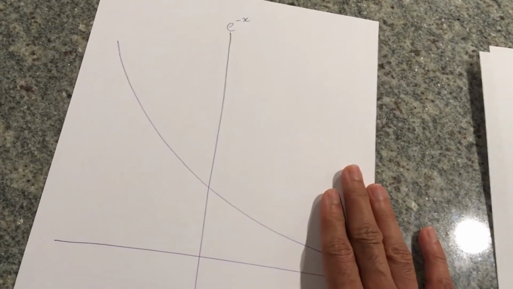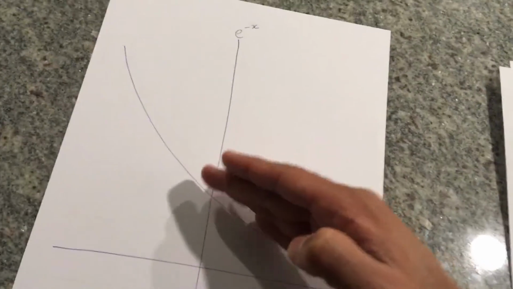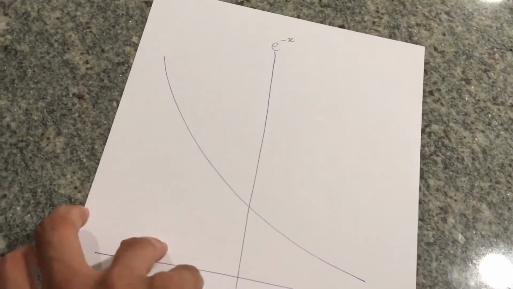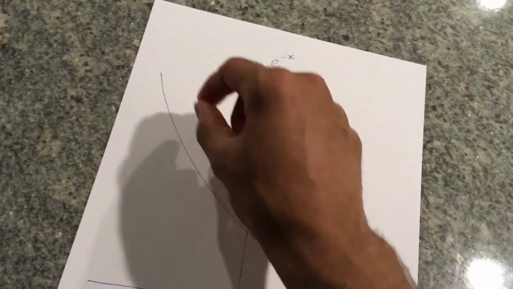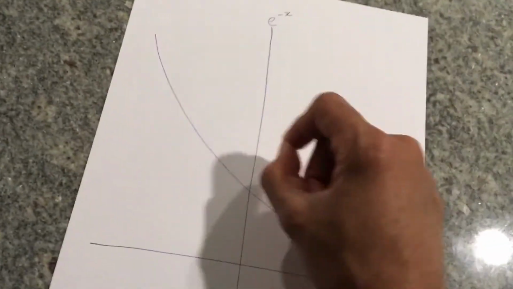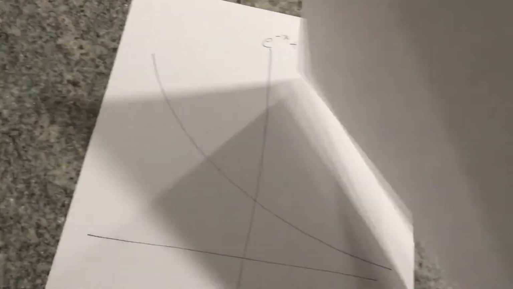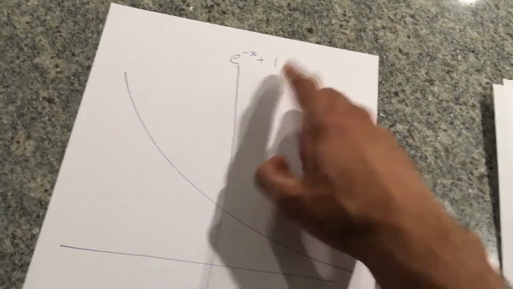Now I'm going to shift this particular curve upwards, and let us see what happens. I'm going to shift it upwards by 1. So basically I'm going to add 1 to each and every point of this curve and shift it upwards. So the equation of that becomes e to the power minus x plus 1.